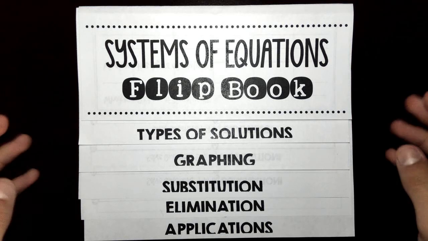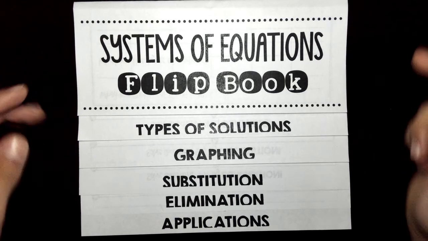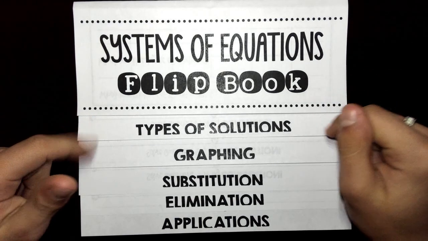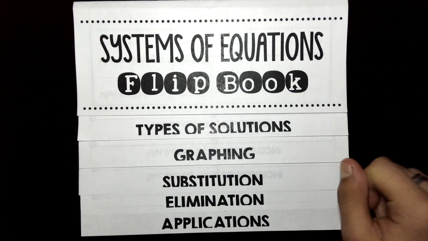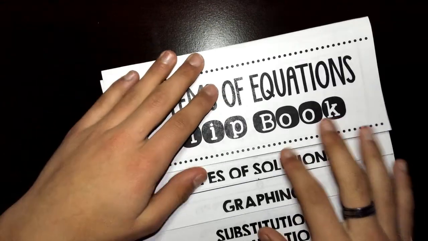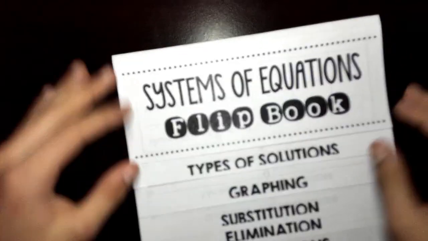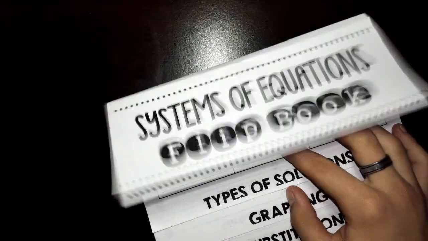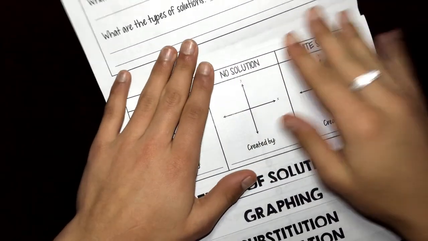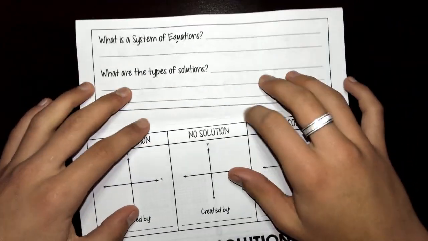Hello everybody, today we will be doing the Systems of Equations flip book. I'm going to be a pain in the butt right now since I don't have it stapled quite yet. But anyway, let's get on into it. This is the Systems of Equations flip book.